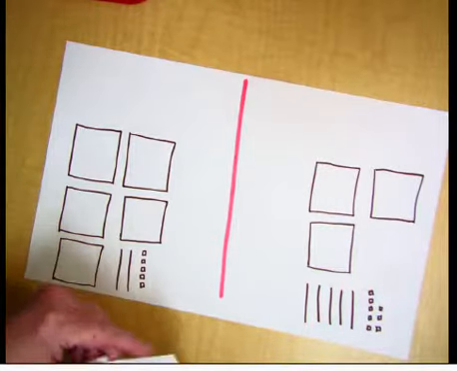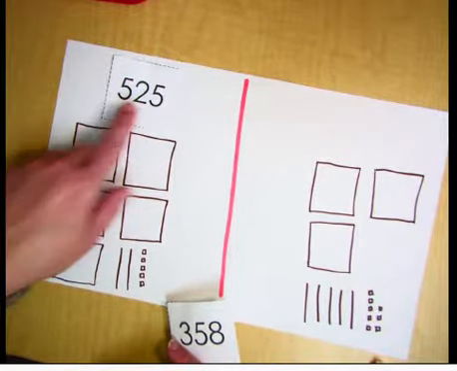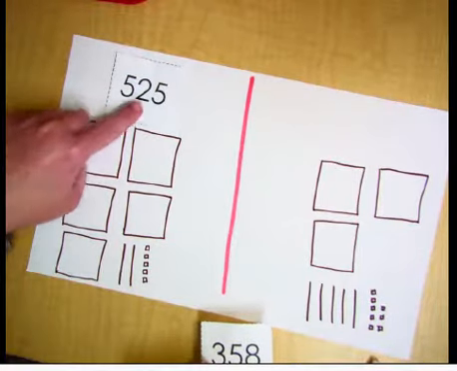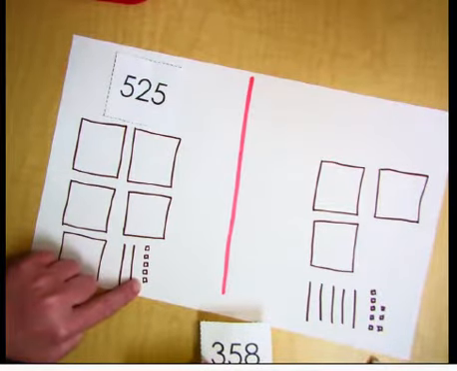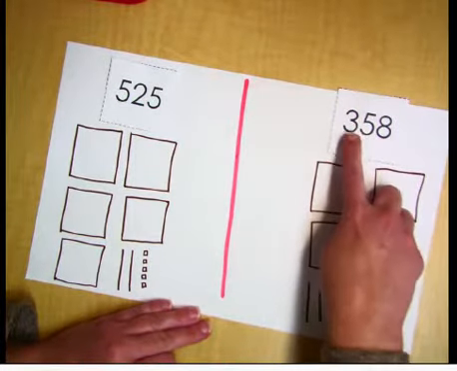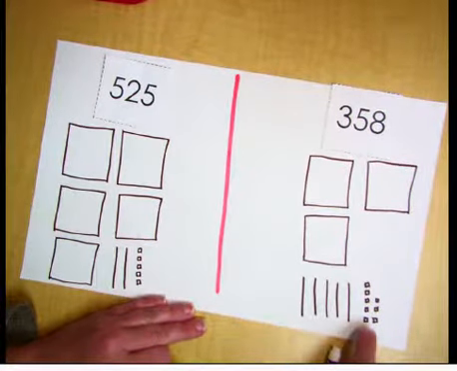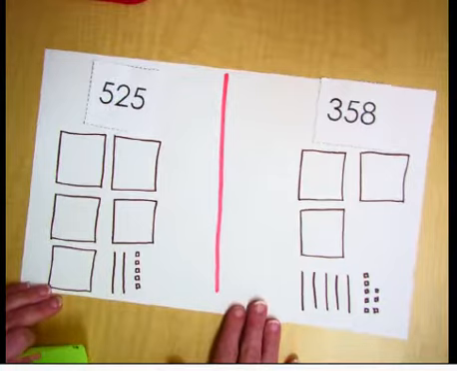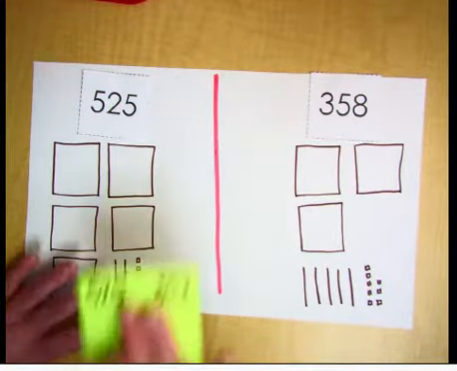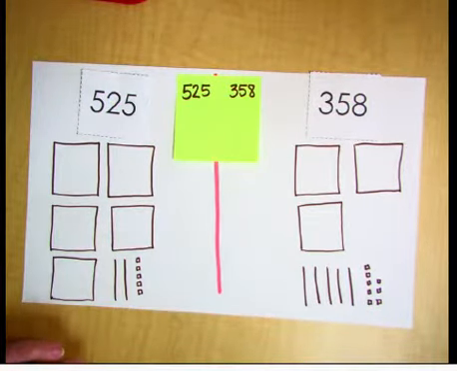So I want you to build these numbers with me. Our first number is 525, and I've drawn 5 hundreds, 2 tens, because there's 2 in the tens place, and 5 ones. And then our other number that we're comparing it to is 358. 3 hundreds, 5 tens, and 8 ones. So I want you to pause the video here and build this number with me. Okay, now that you have it built, we're going to compare it and see which one is the best.